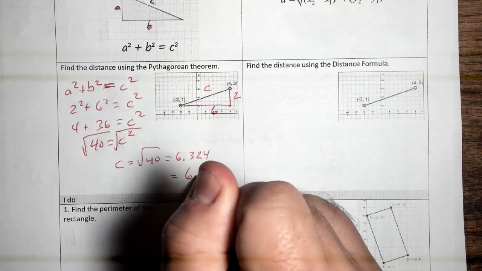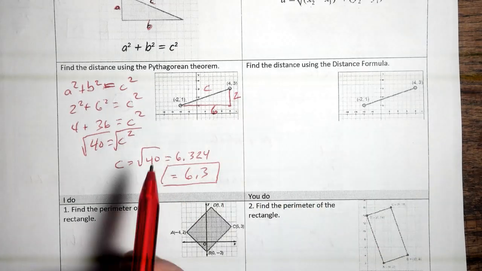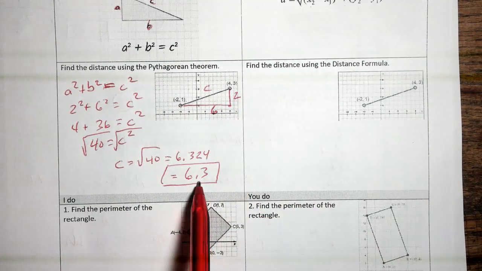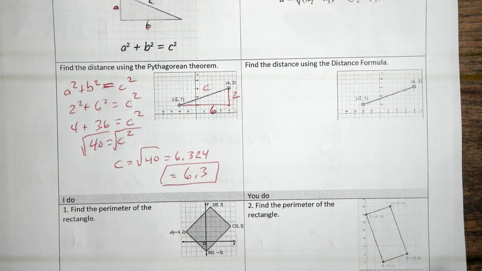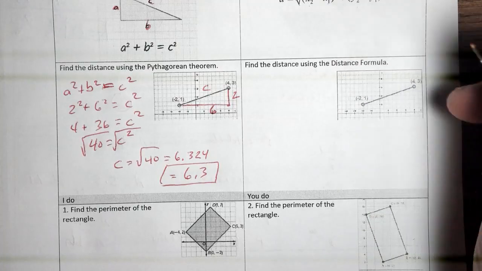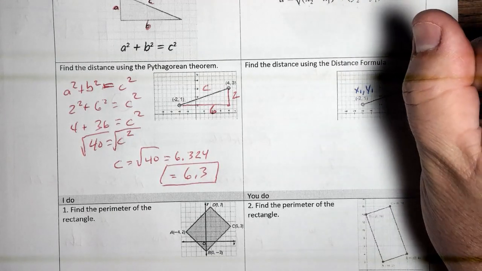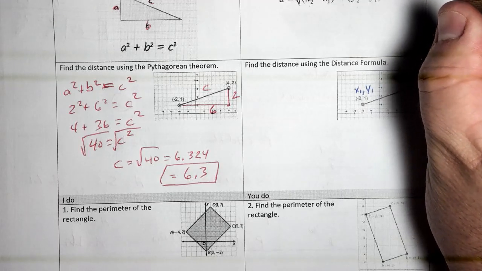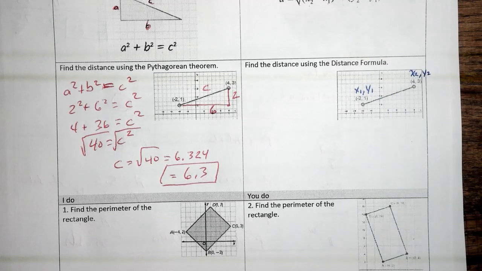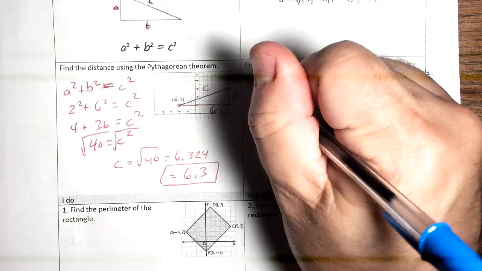We're going to round that to 6.3. So the distance here is 6.3. Let's switch colors here. Now we're going to do it using the distance formula. So this will be our x1, y1. This is our x2, y2. Distance formula right here.